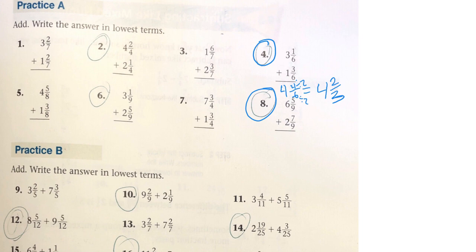Number 8, 6 and 5/9 plus 2 and 7/9. We could add the fractions, and that would give us 12/9. And then 6 plus 2 is 8. And then we would reduce the fraction down. And if we're not sure in our head, you could put the number on top in the shop and divide by the denominator. And we would get 3 left over.